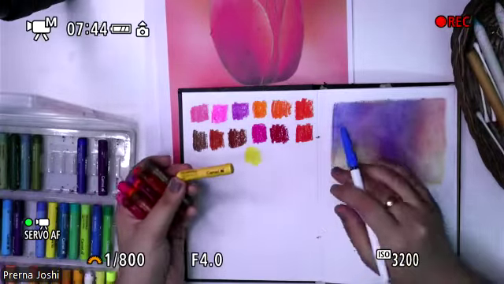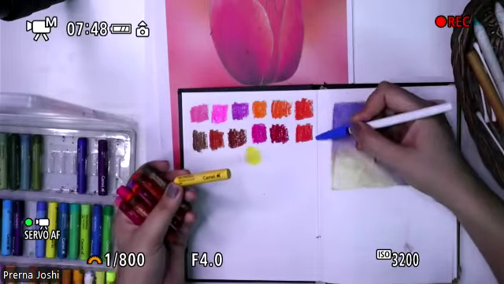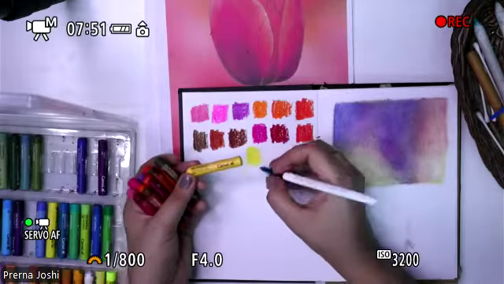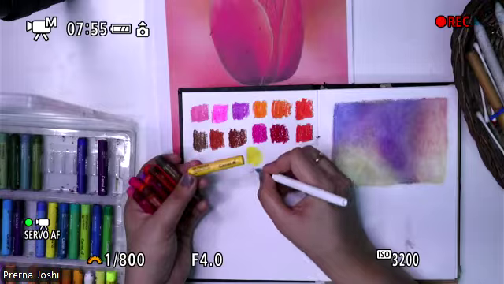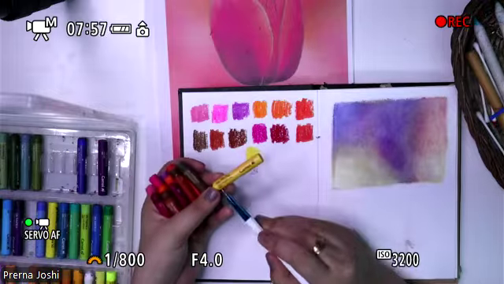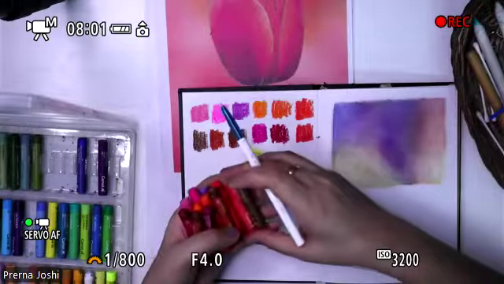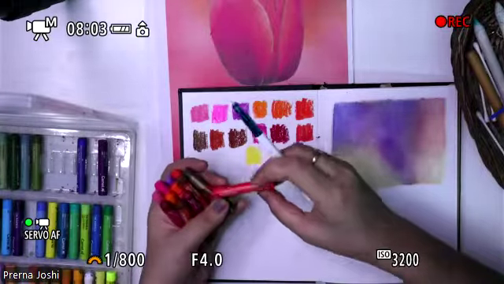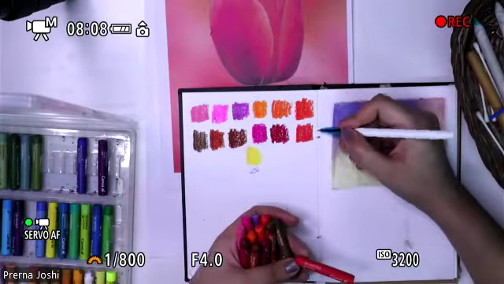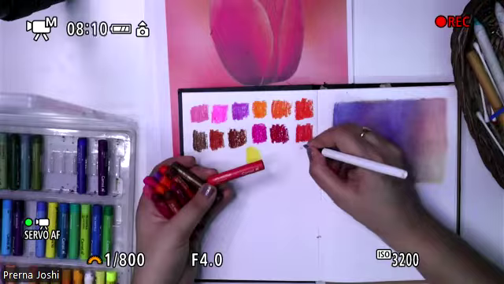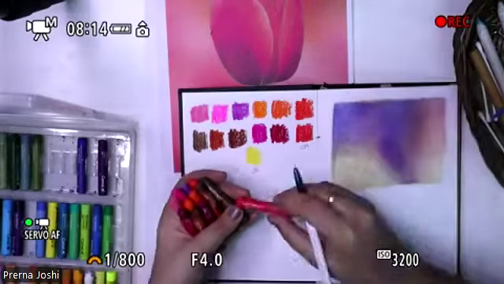It is confusing which red is this, or which red is that. So just put a name here, like 256, and then another one like a red. Otherwise you will be confused about which red is which. So you put the name and you will get an idea. It will be very easy for you to pick the colors.